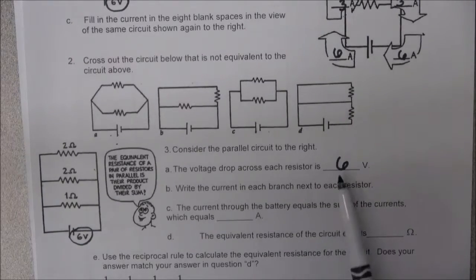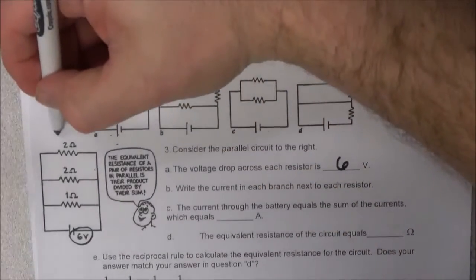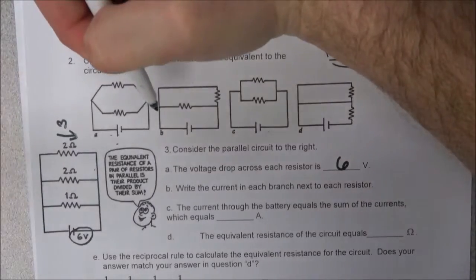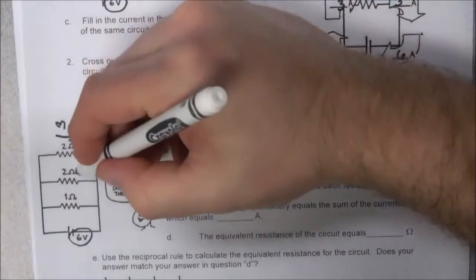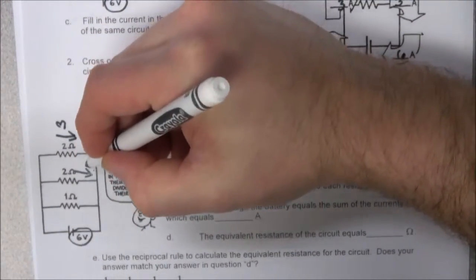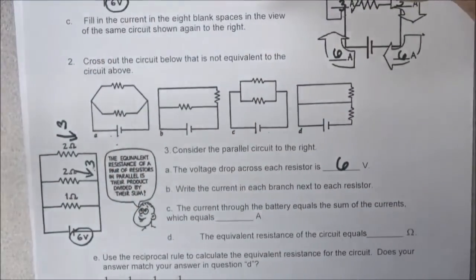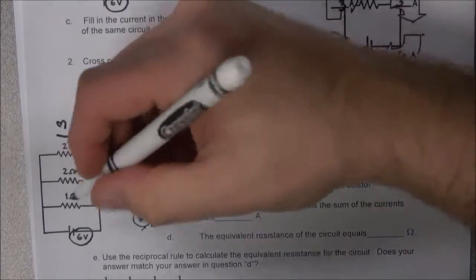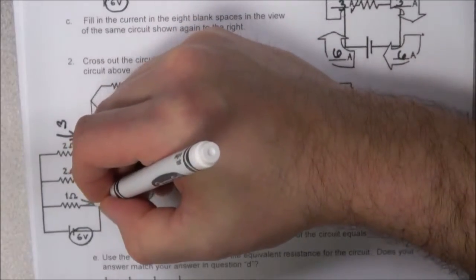Okay, so if the voltage drop is 6 volts, that means this one is going to have 3 amps. 6 divided by 2. This is going to have 3 amps. 6 divided by 2. And then this one is going to have 6 divided by 1. This is going to be 6 amps.